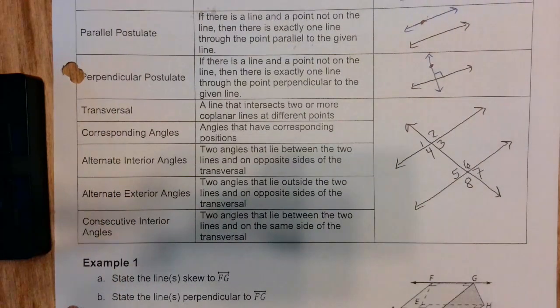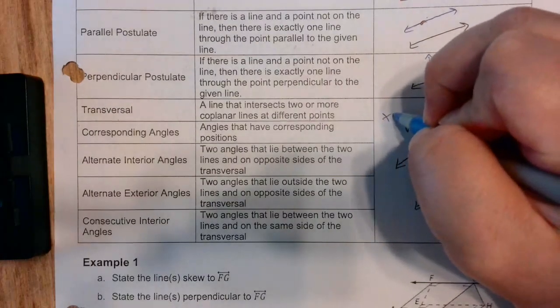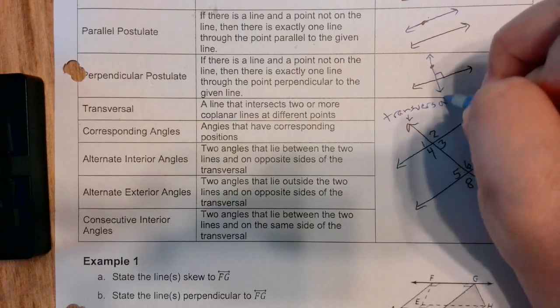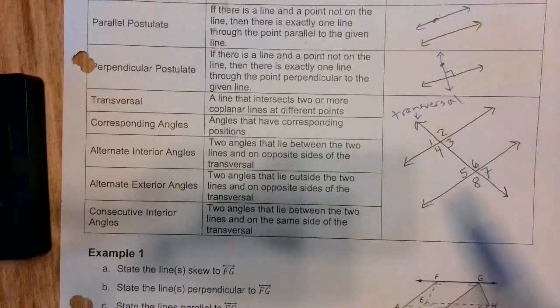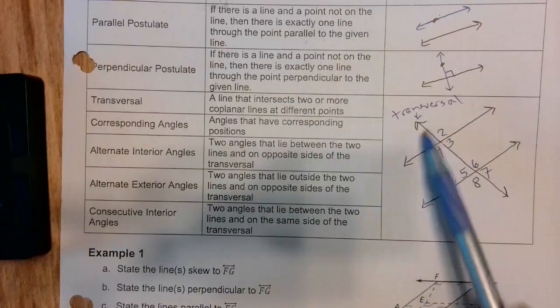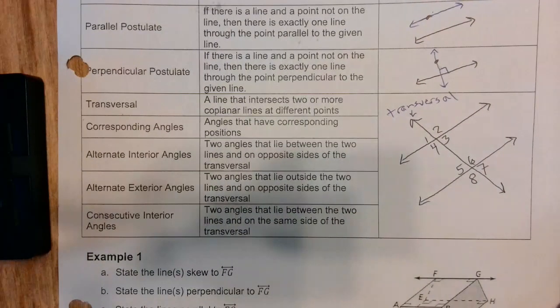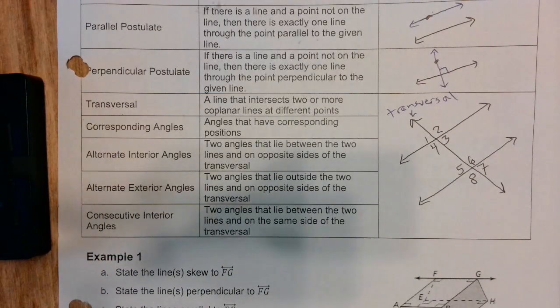One of these 3 lines is the line that crosses the others. This one right here. That line is the transversal. That's the one that crosses. Transversal. And when you have 2 lines with a transversal, you get 8 angles. These angles have relationships. So the first one is corresponding.